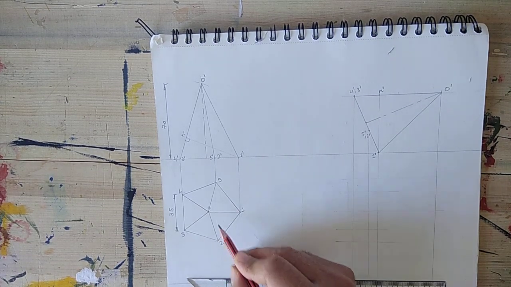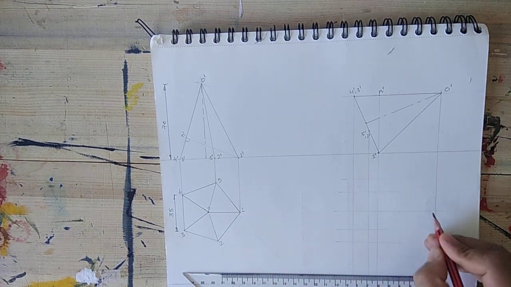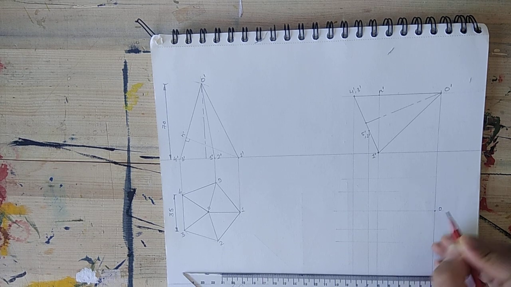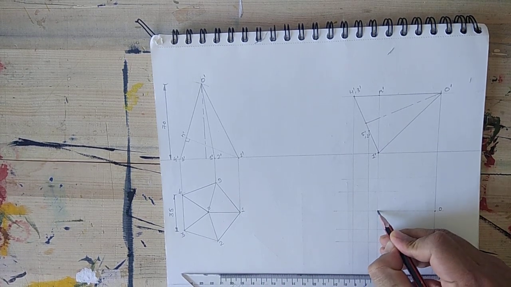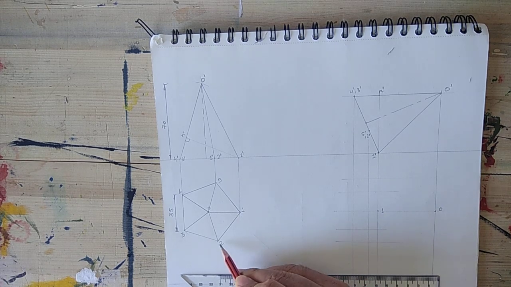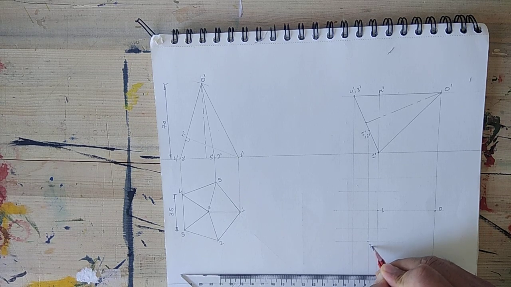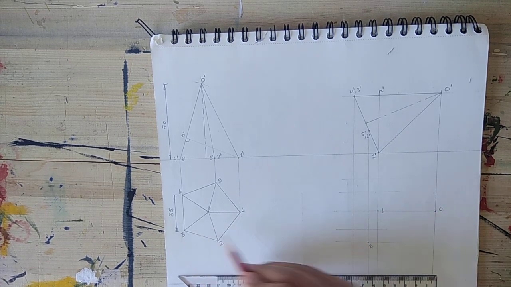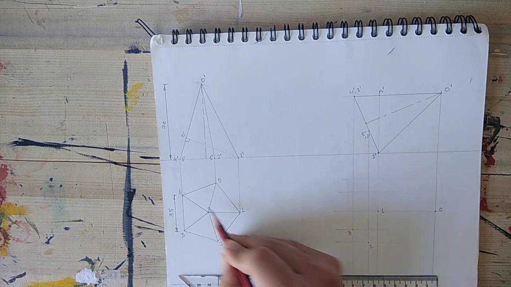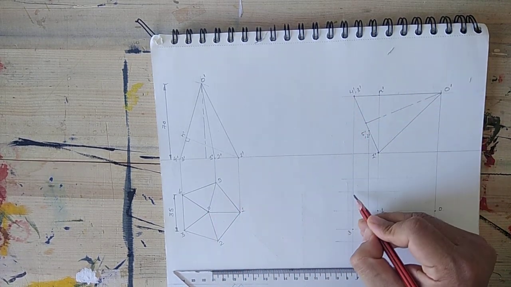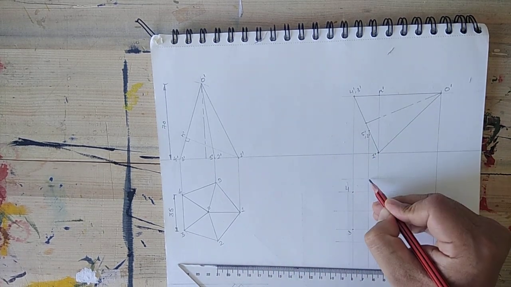Now class, start from O. This is the projection of O. This is your O. Then 1, projection of 1, 2, projection of 2, projection of 3, projection of 4, and projection of 5.